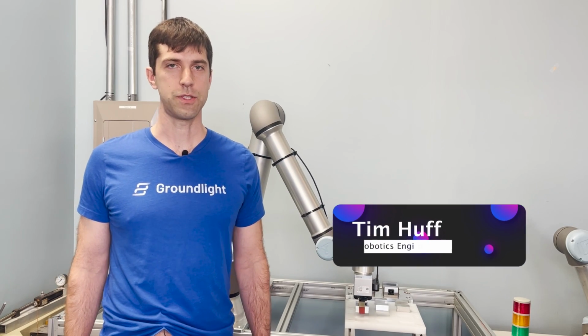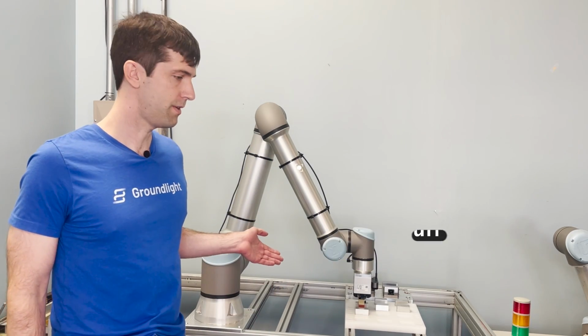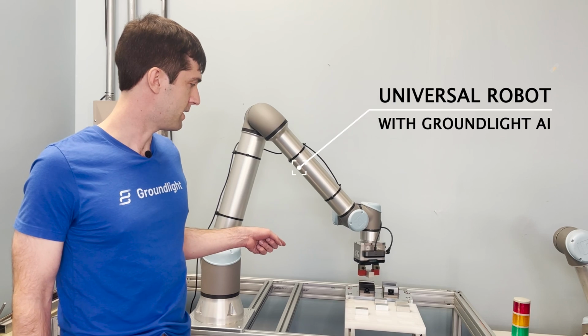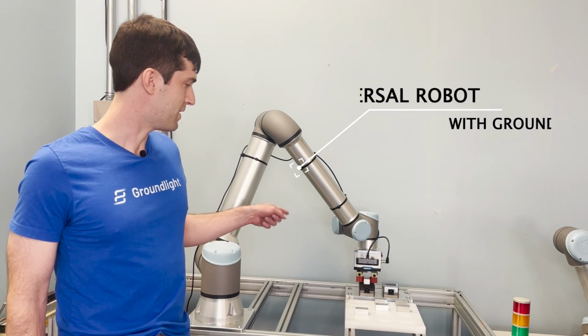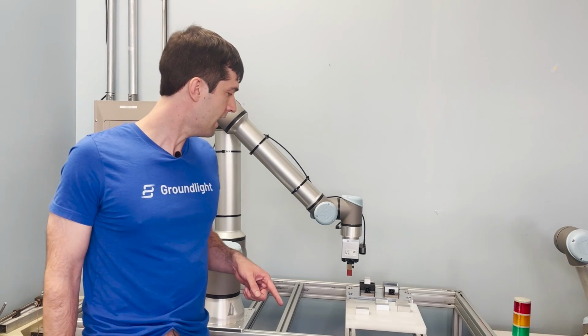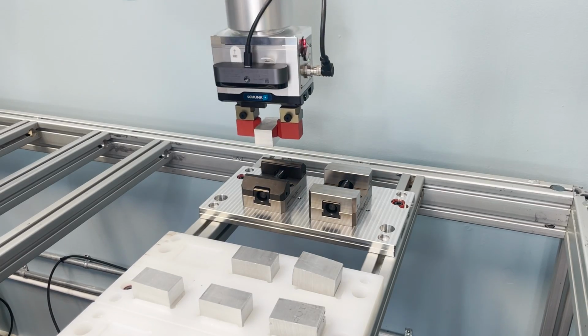Today I'm going to show you how to use Groundlight AI to improve the reliability of your machine tending applications. So in the office here I've set up a simple demo application which depalletizes parts and loads them into a vise. And you can imagine there's going to be a CNC machine running here to mill the parts. It works pretty well, but every once in a while we encounter errors.